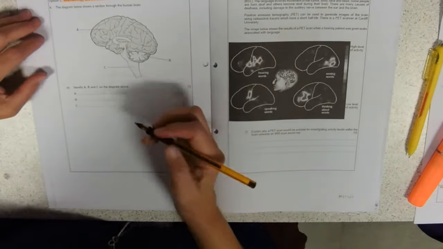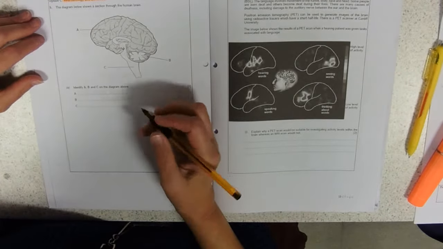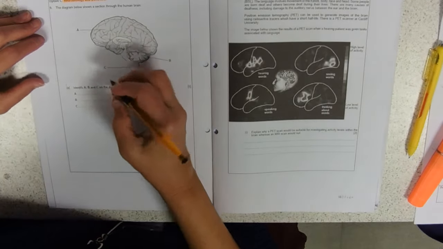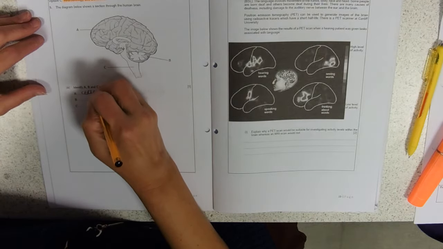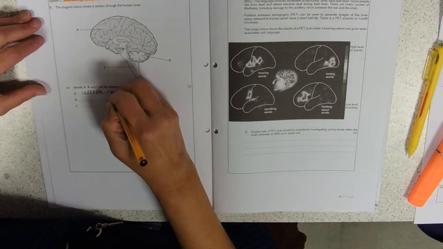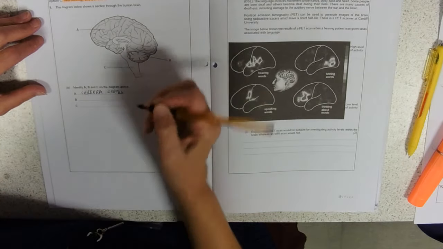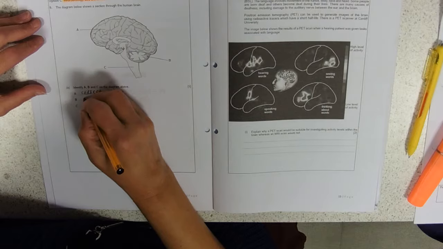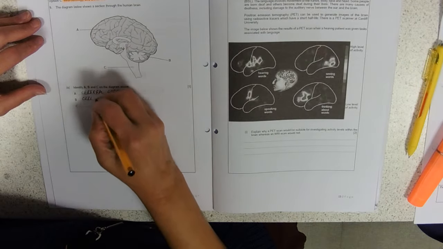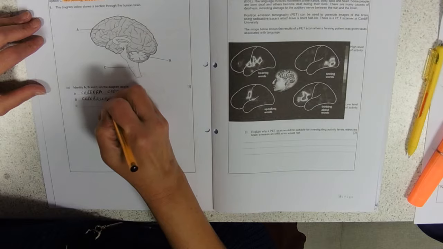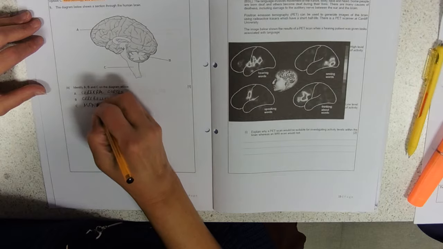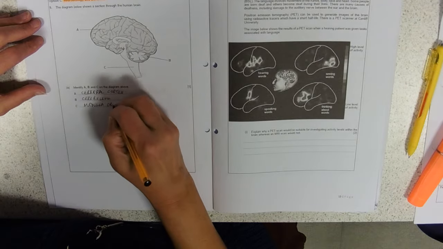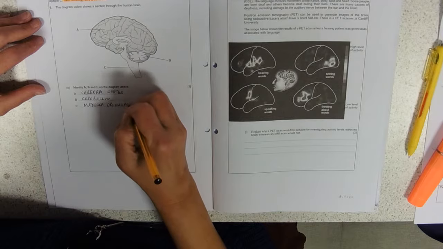Anyway, easy starter. Identify regions A, B and C, and even I know these. So A is the cerebral cortex, and you can see that this is AO1, it's only going to be one mark. Very limited AO marks available. B, cerebellum, favourite area of brain, love it. And C, medulla oblongata. Give it its full name.